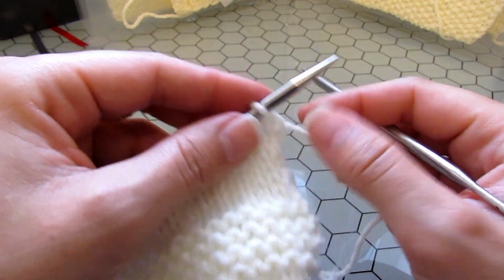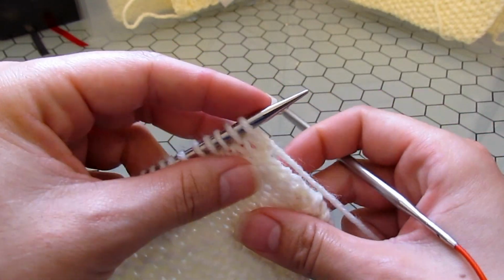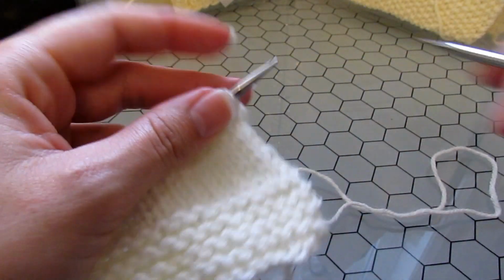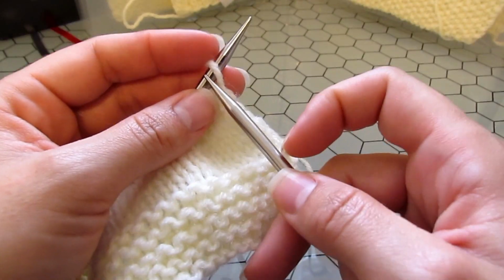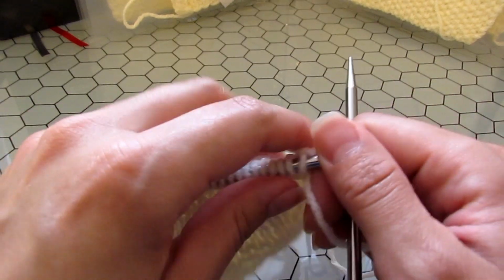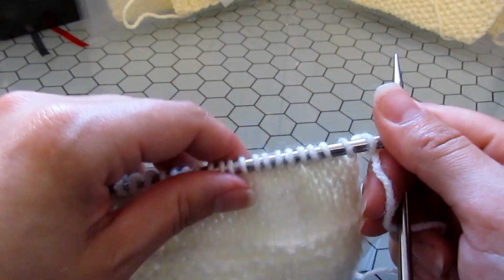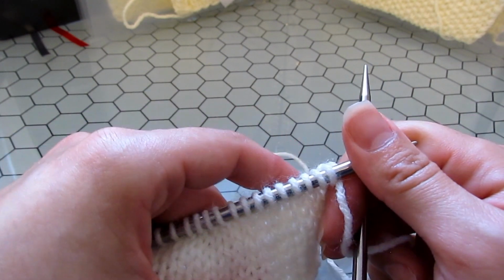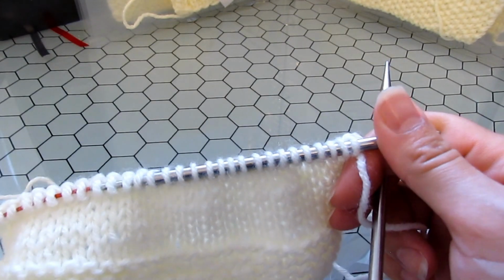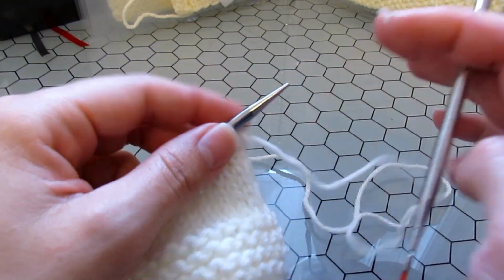Once you've learned the knit and purl stitches, you can start mixing it up to create different textures. So I'm going to show you the seed stitch. Now, the seed and moss stitches get confused or mixed up constantly. There is actually a lot of controversy about which is which. So I'm going to show you the seed stitch that I learned.